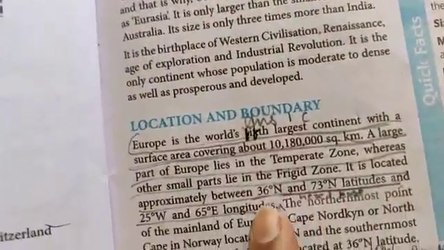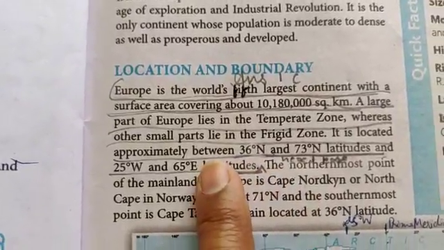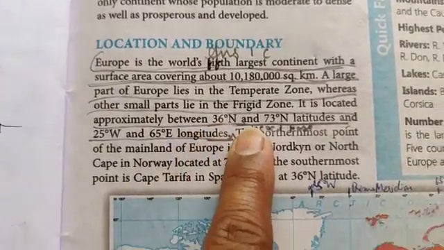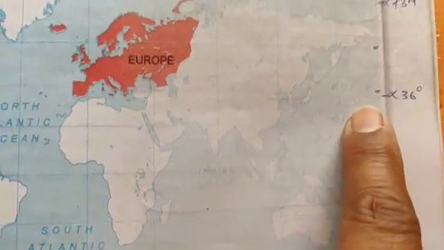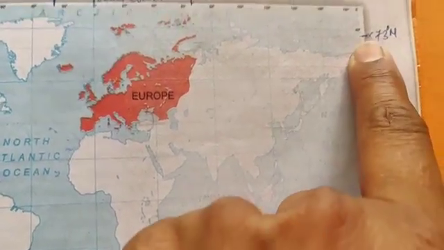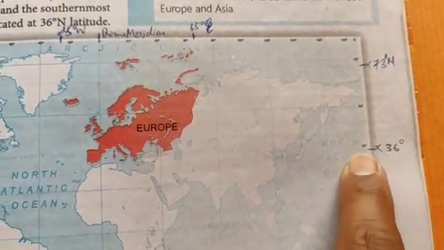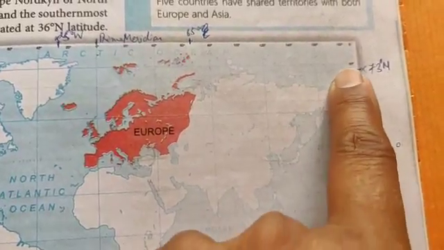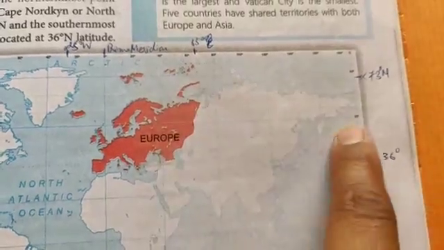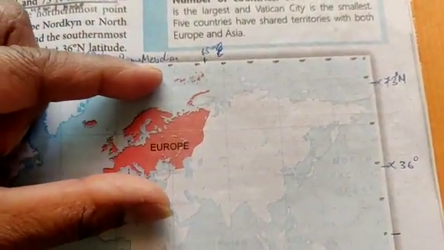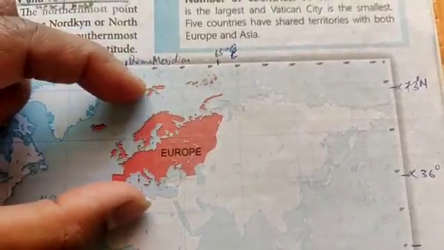Now, it is located approximately between 36 degree north and 73 degree north. Now coming to the map which is given over here, you can see 36 degree, I have marked it, and this is not exact, but approximately I have marked 73 degree north over here. These are the latitudes in which you will find the continent of Europe.